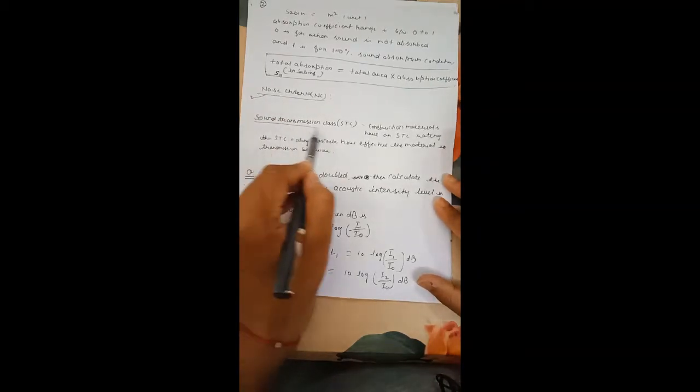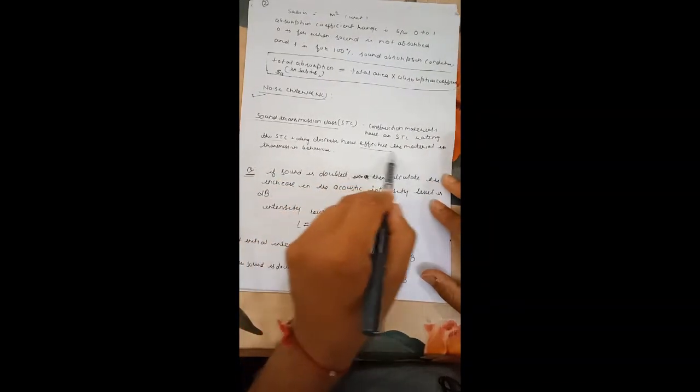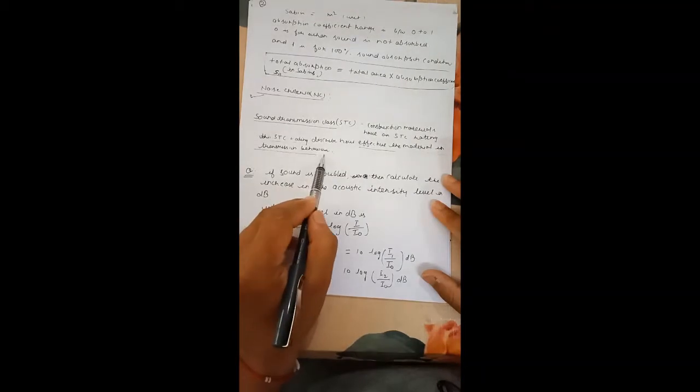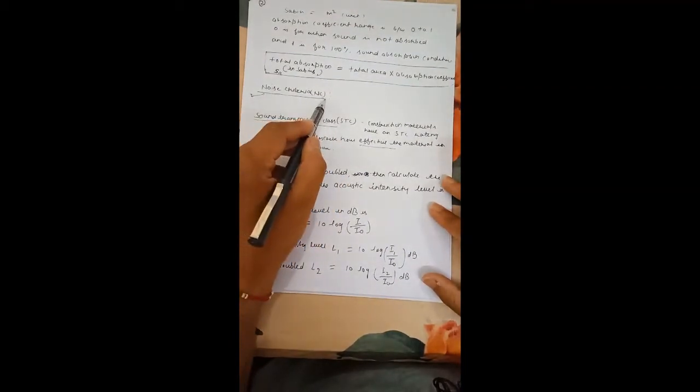And we also study Noise Criteria, NC, and Sound Transmission Class, STC. Construction materials have an STC rating. This STC rating describes how effective the material is in sound transmission behavior. So this is for theory. STC, noise criteria NC, and noise rating values are there.